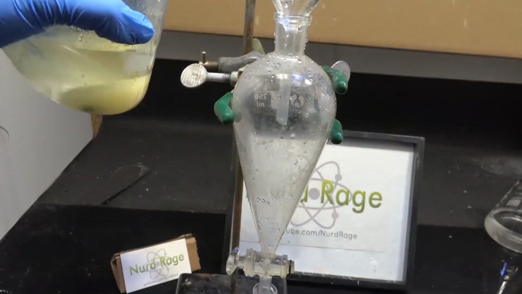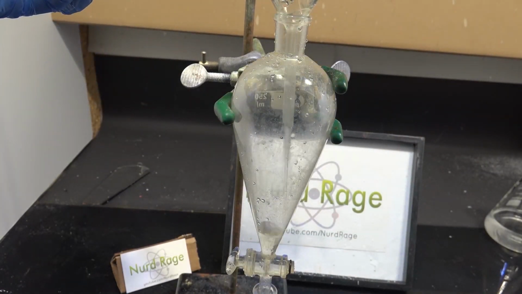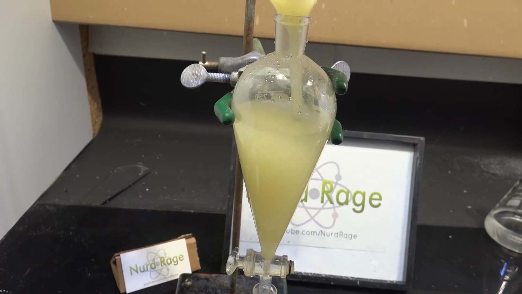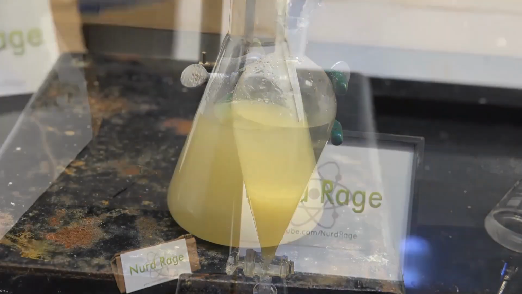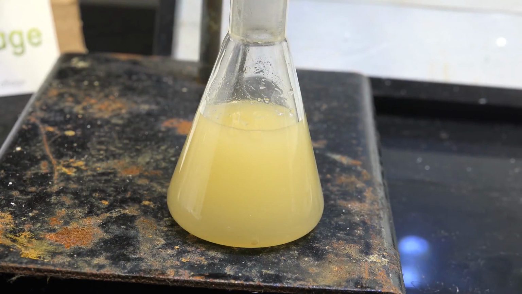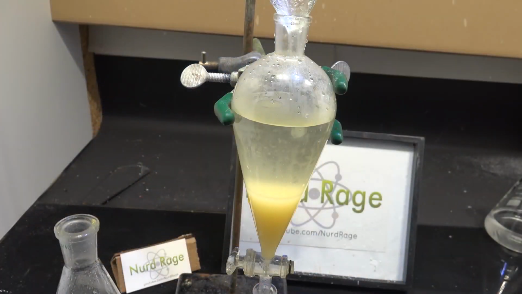Okay, now using a separatory funnel, recover the lower organic phase and discard the upper aqueous phase. P-chlorophenyl acetonitrile is denser than water, so that's why the phase sinks rather than floats, as in most organic extractions. And there is our crude p-chlorophenyl acetonitrile. For better purity, I recommend you wash the organic phase again with 100 milliliters of distilled water.